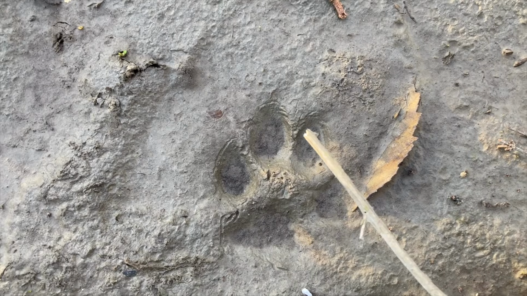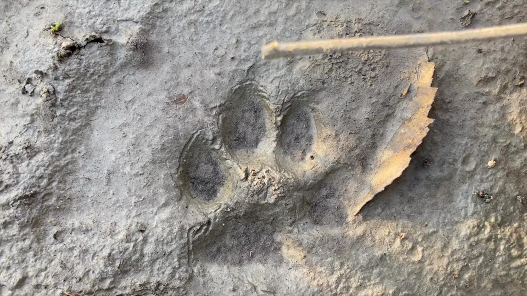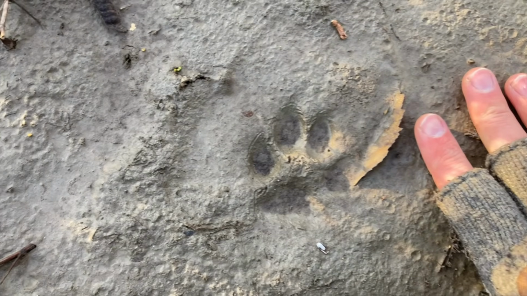In this first track, I'm seeing toes that are slightly asymmetrical. They're not perfectly the same on each side, but they're also not hugely asymmetrical. I'm seeing that toe on the right that's pushed out farther than the others, and perhaps one of those top two toes is a little bit farther ahead of the others. I'm not seeing any impressions of claws from this animal.